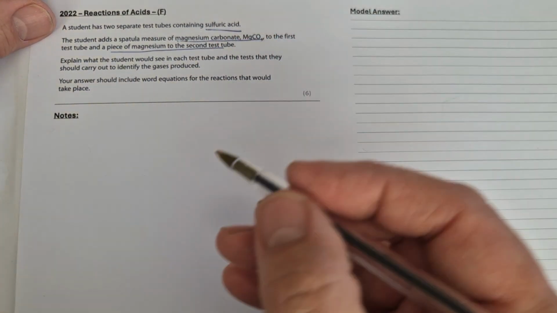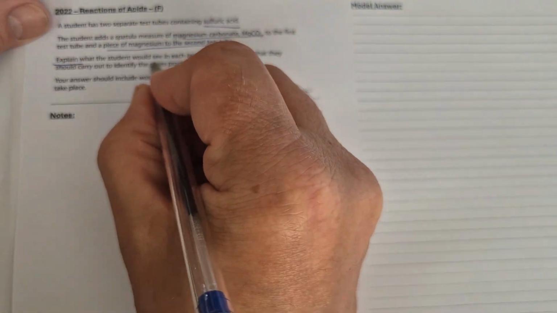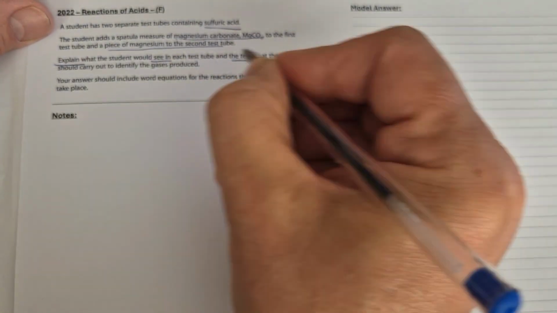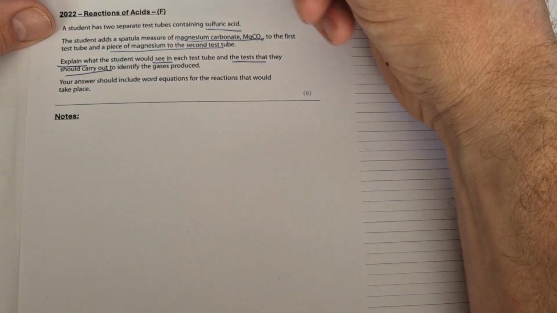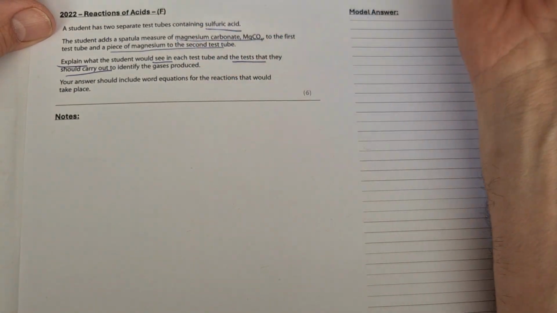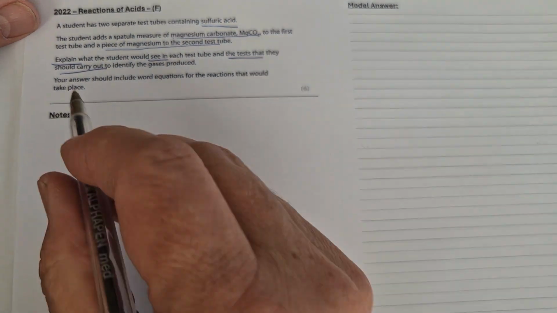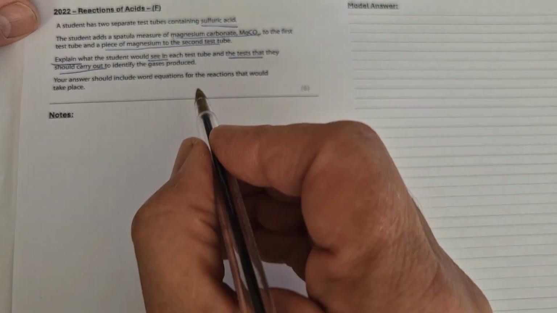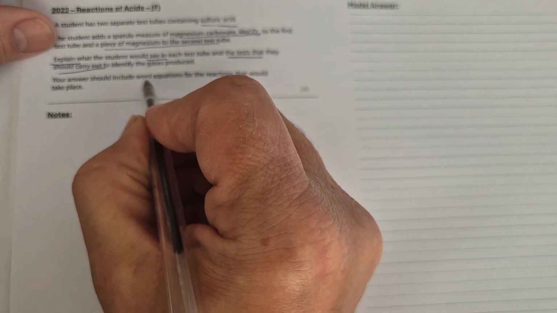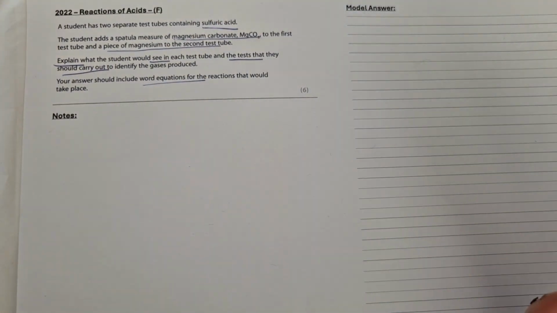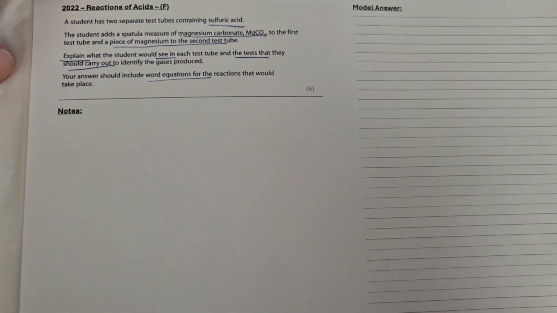Right, so the question is asking us to explain what the student would see in each test tube and the test they should carry out. So there are two parts to that. We've got two test tubes, and we're going to say two things about both test tubes. Your answer should include word equations for the reactions that would take place, so that would be our third thing. Two test tubes, two things in each, and the word equations. Hopefully that would get us our 6 marks here.